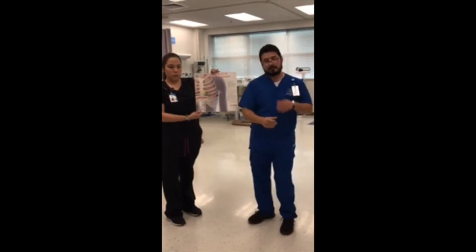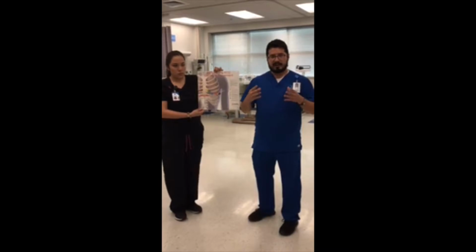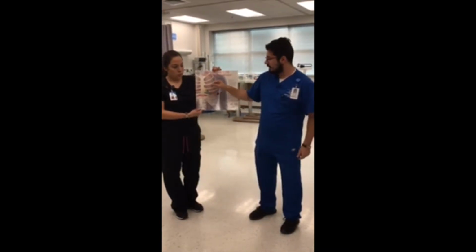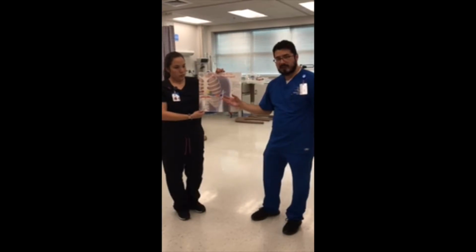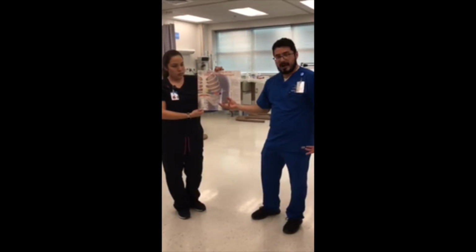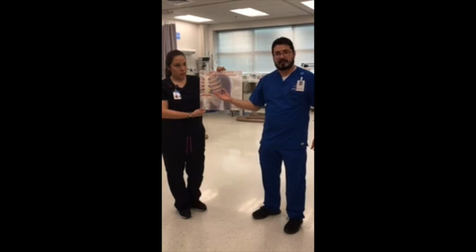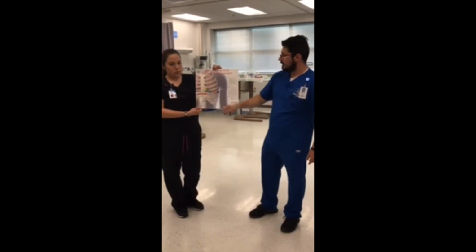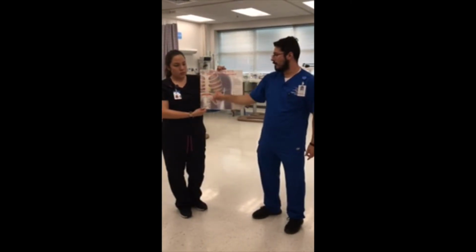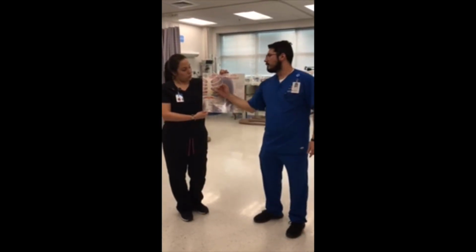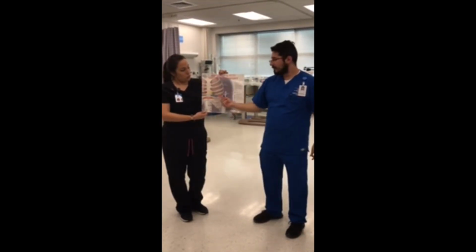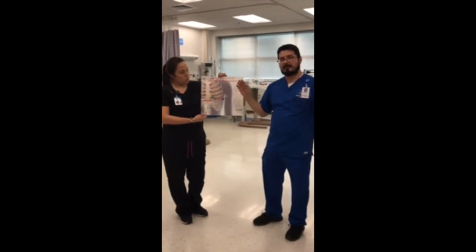A good way to see these pictures is understanding that each one of these leads, right arm, right leg, left arm, left leg, together gives you an angle, like a camera angle of how it is looking at the heart. An example would be from V6 to right arm, giving you the view from the mid-axillary position on the left side to the right arm lead. That angle is what we're looking at for that.